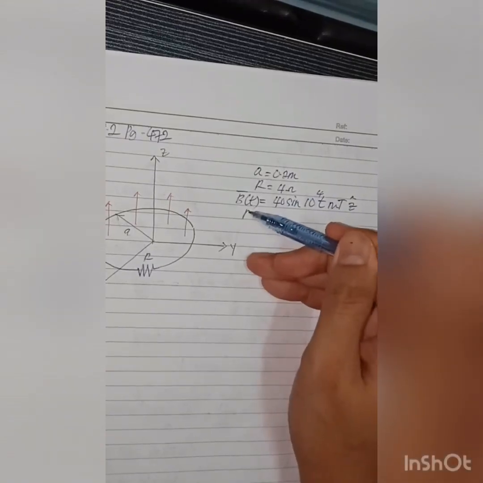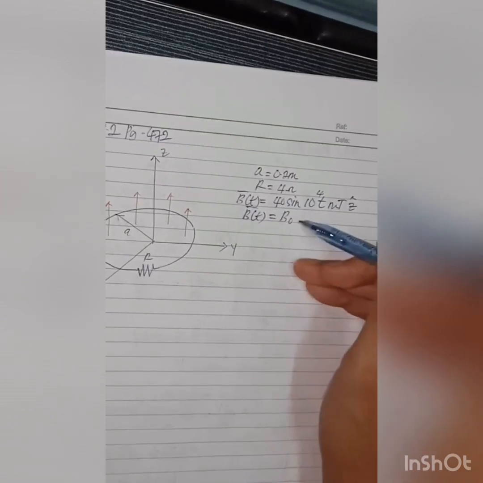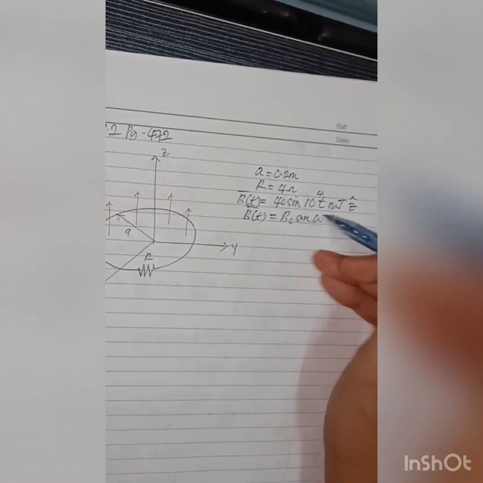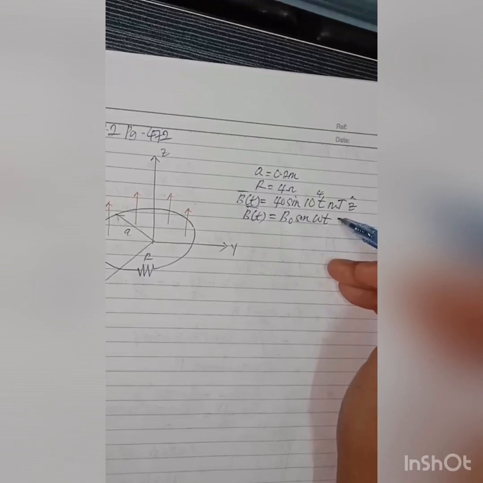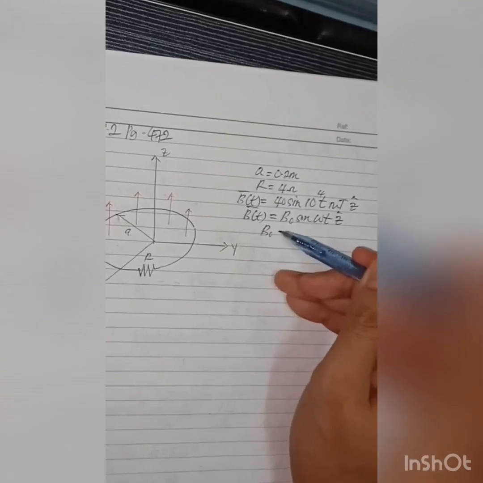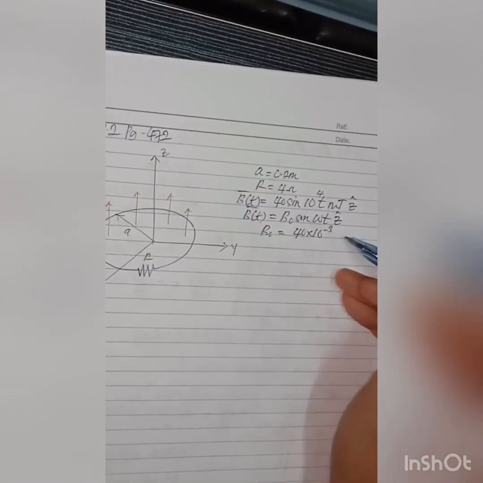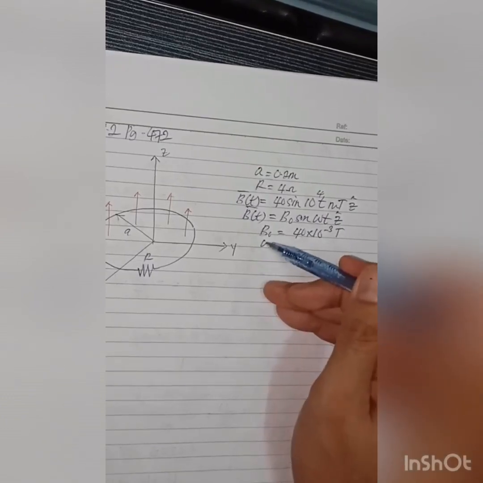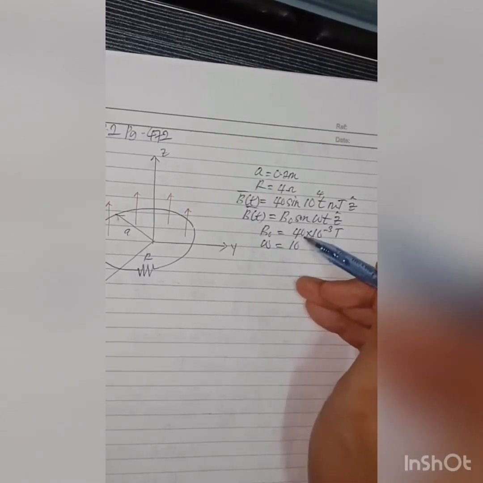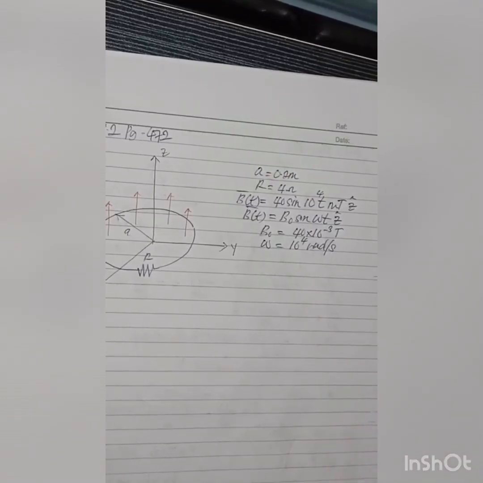Now let's say we have here B(t), which we define as B0 sine omega t in the z direction, and we know that B0, guys, has a value of 40 millitesla, and omega has a value of 10 to the power of 4 radian per second.